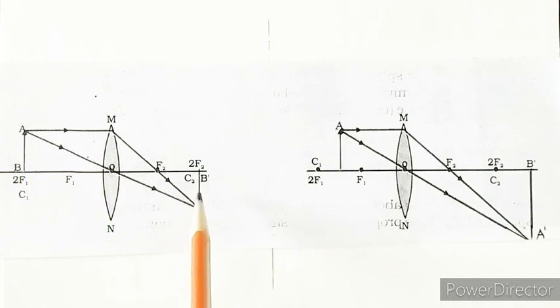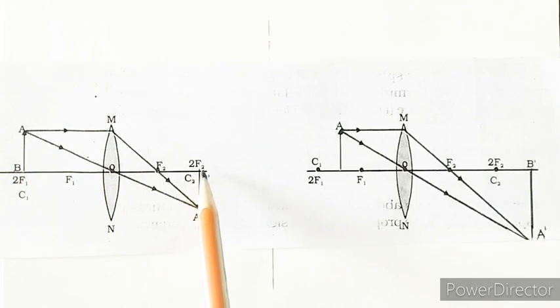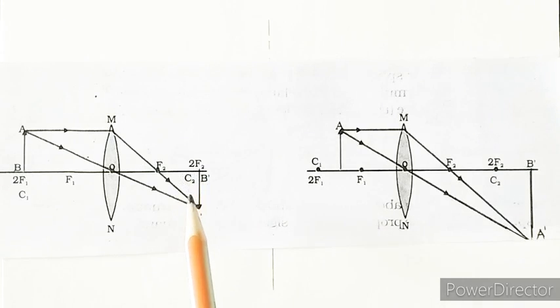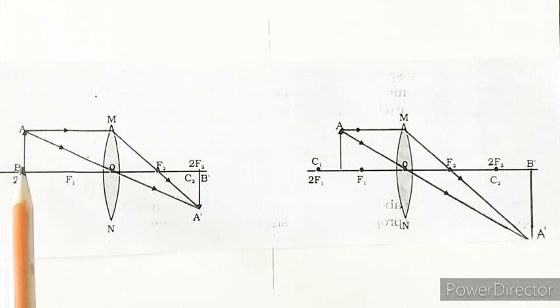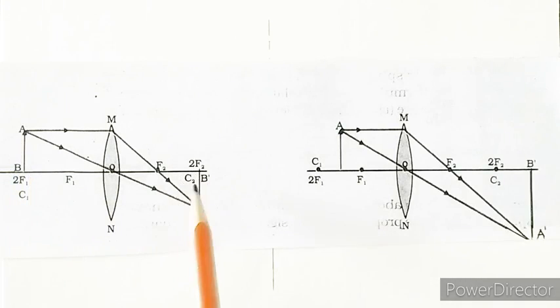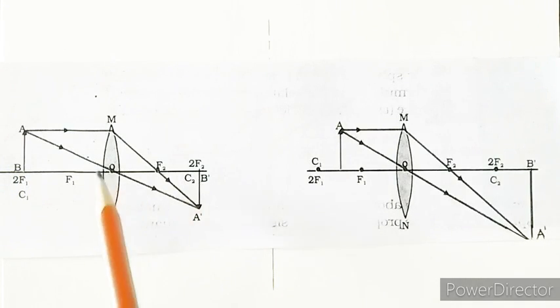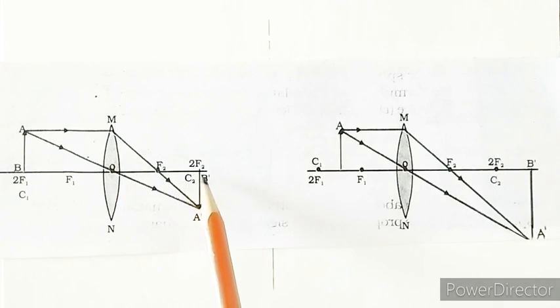So what is the position of the object? At 2F1. What is the position of the image? At 2F2. Now what is the size? It's of the same size. So size of the image is same. And what is the nature? Because it's formed on the other side of the lens, it is real and inverted.